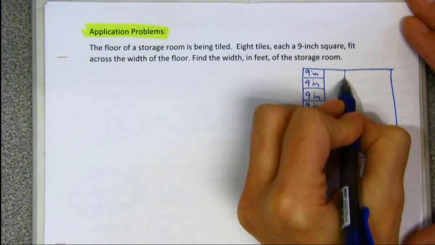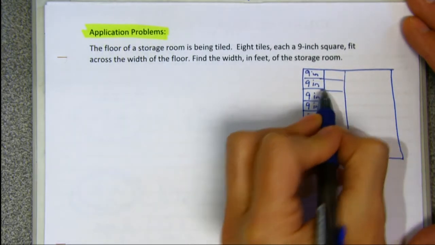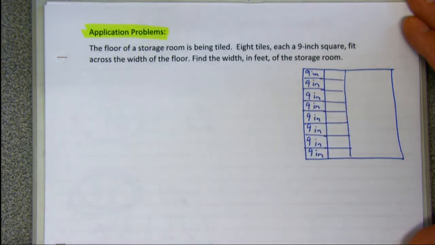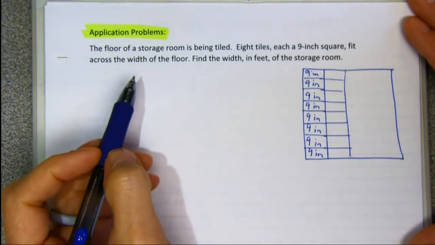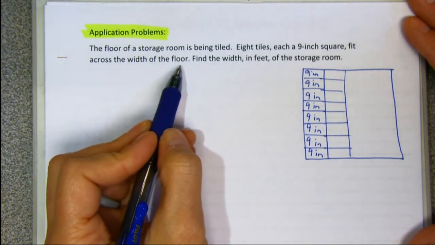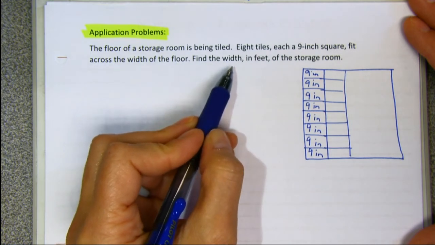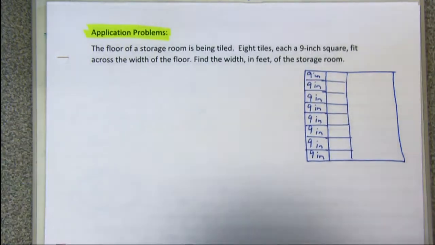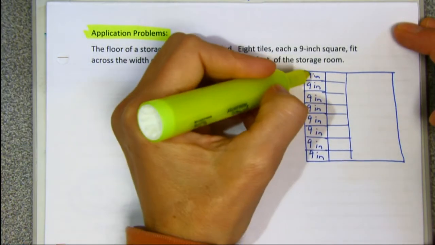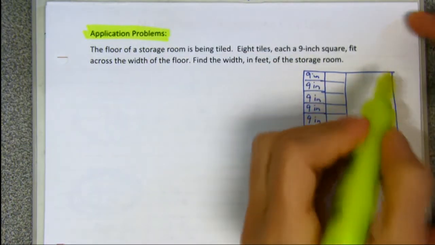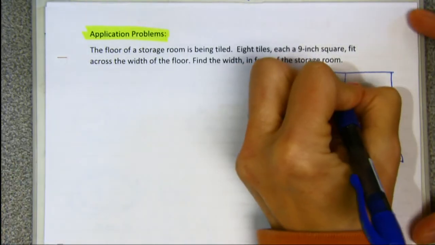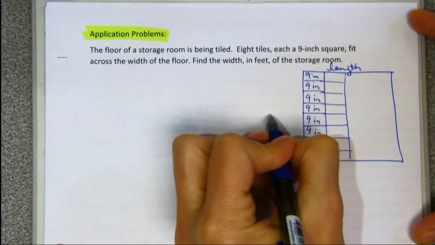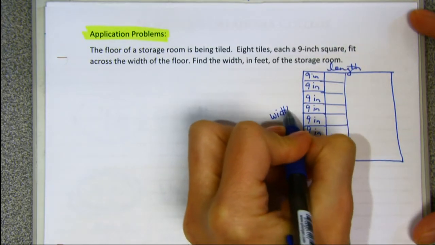And that would be true if you added here. So we're just tiling the whole floor. Each one of these is 9 inches. Okay? All right. Fit across the width of the floor. Find the width in feet of the storage unit. So what it's asking is, if we assumed up here is length, and this side is width.